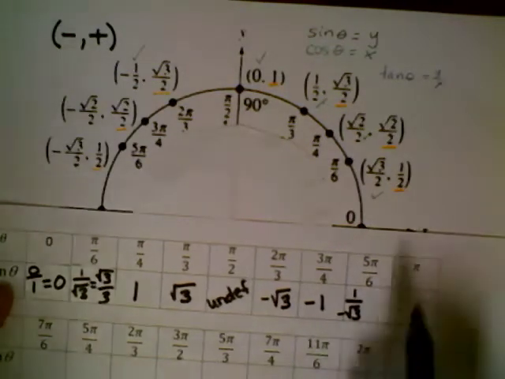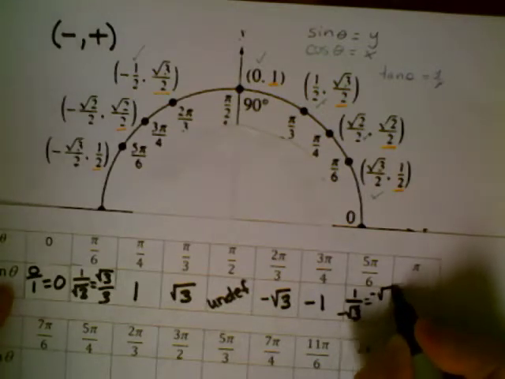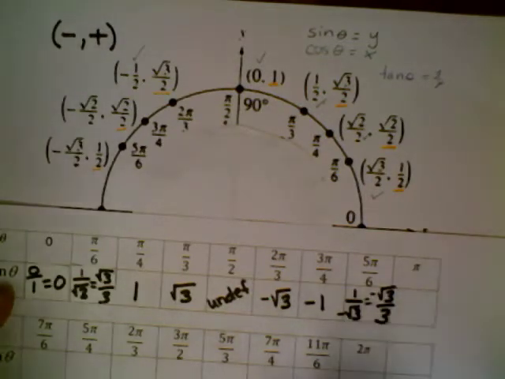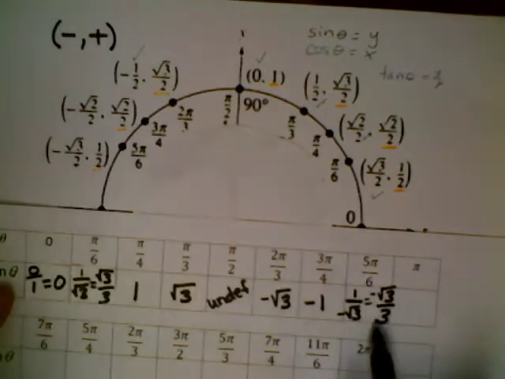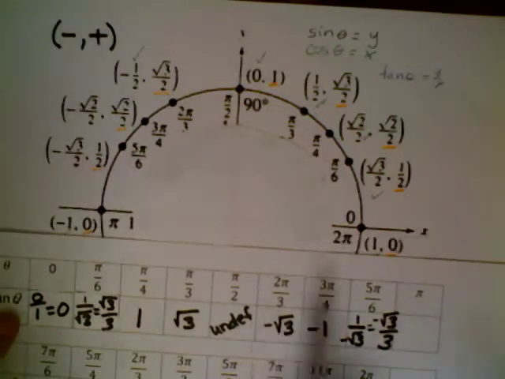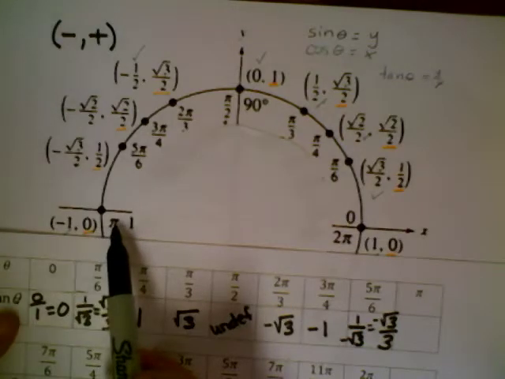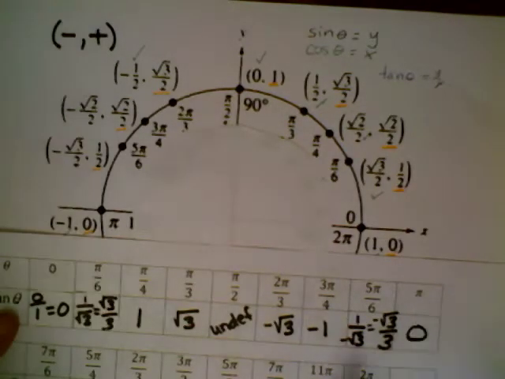Again, in the back of the textbook, that'll be rationalized. You'll normally see tangent of 5 pi over 6 written this way. Now tangent of pi would be 0 over negative 1, or 0, which is defined.